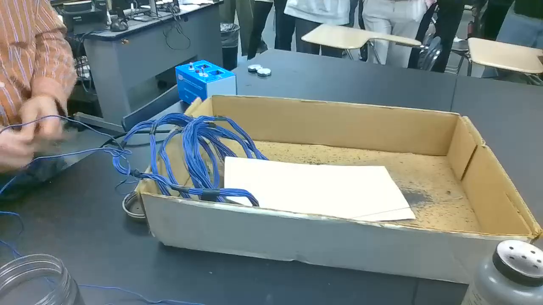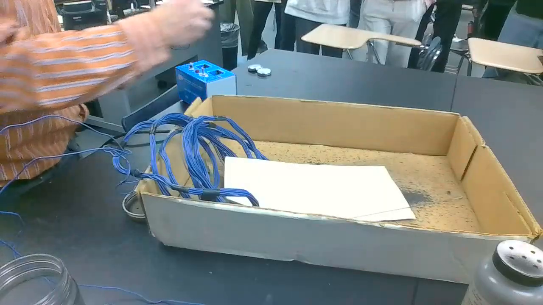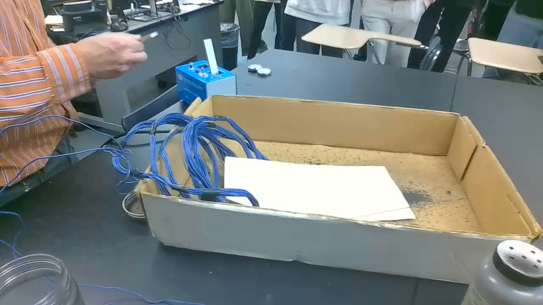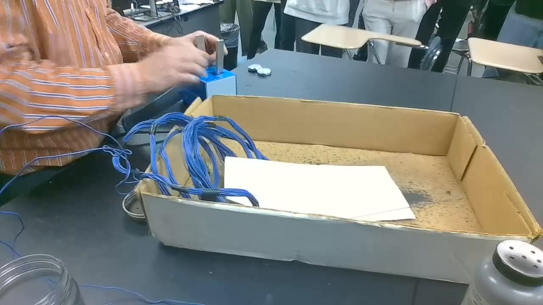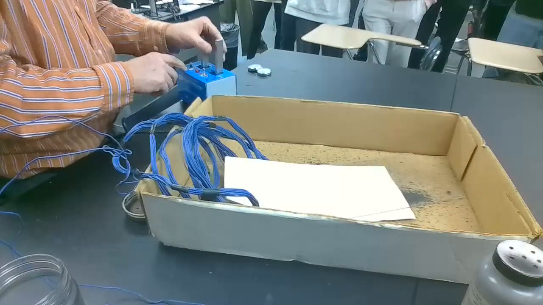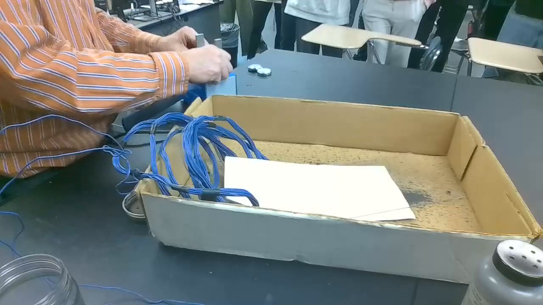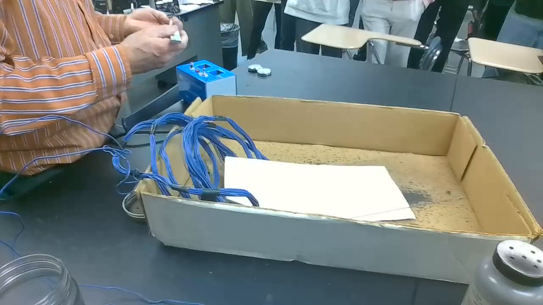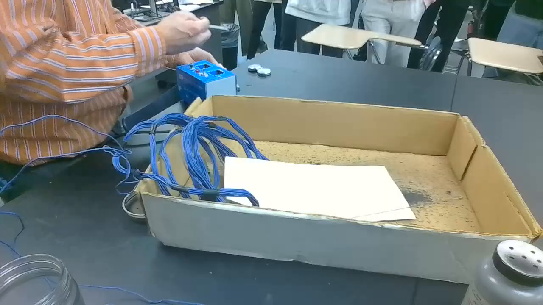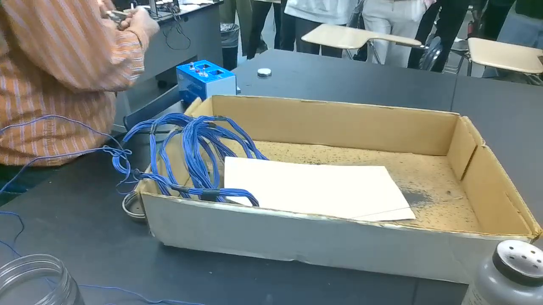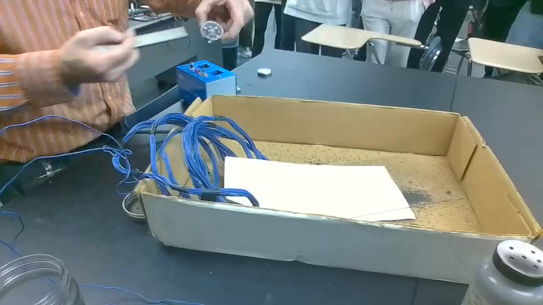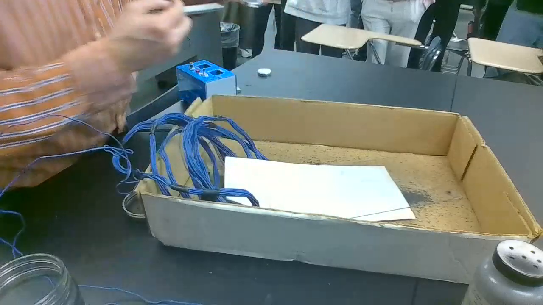Okay, and what I do is I put south in there and north in there. Press the button. That allows current to go through it. Okay, and I test this, and it works as we anticipated it would.